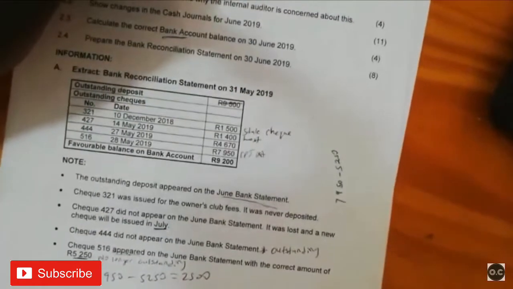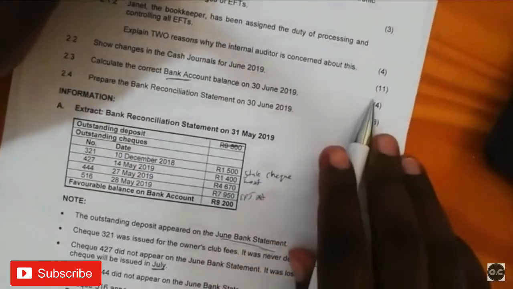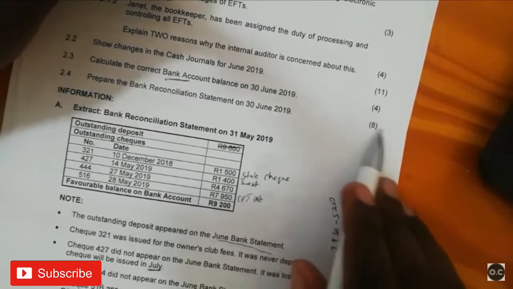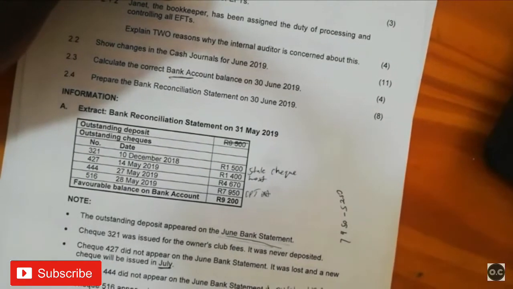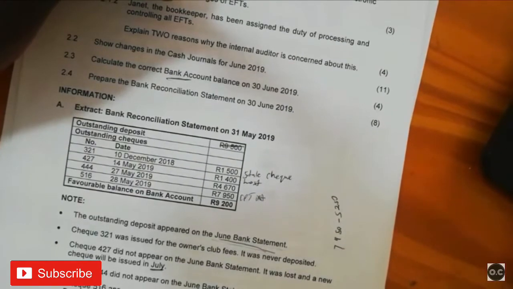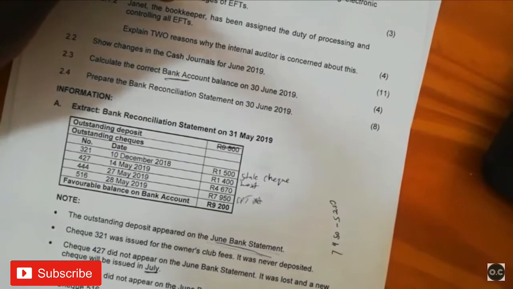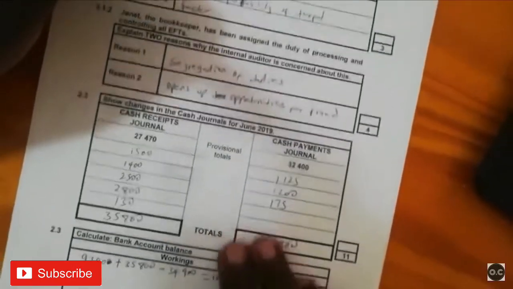So that's pretty much the case. So you would have done this 11 marks and you would have gotten also this 4 marks. Then you'll be left with the task of getting to your bank recon. Yeah. Now your bank recon, guys. For your bank recon, I did the bank recon already quickly, but now I'm not sure where I actually put it.